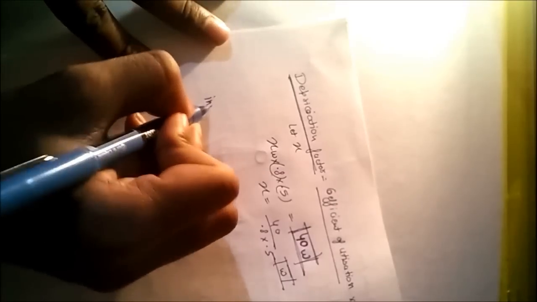Okay. One more thing in the light is inverse square law.